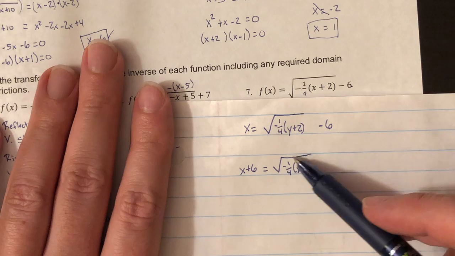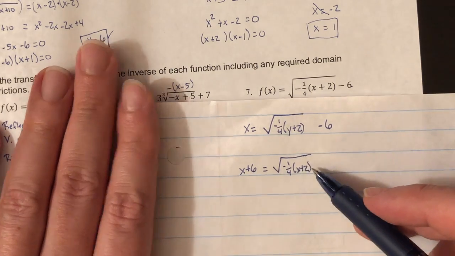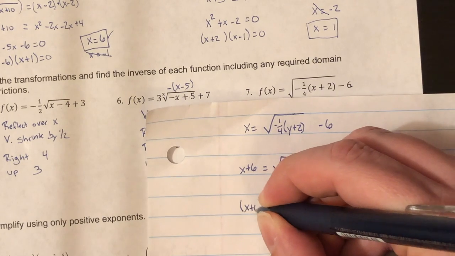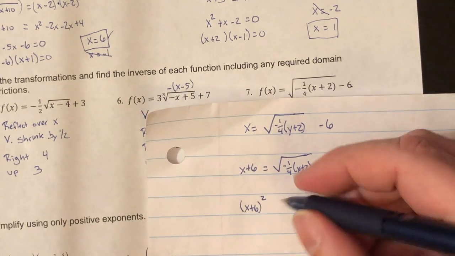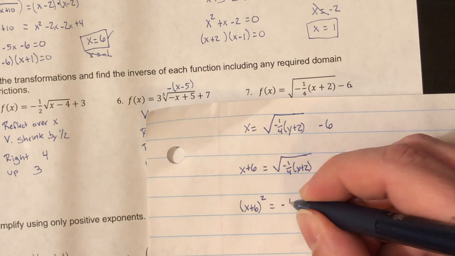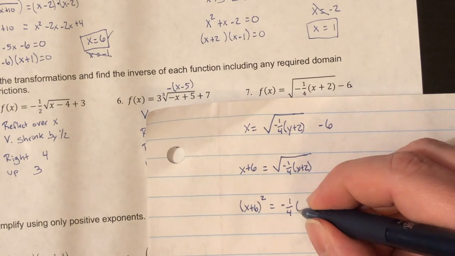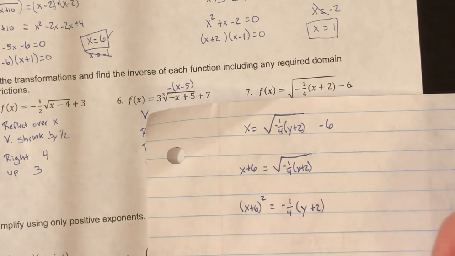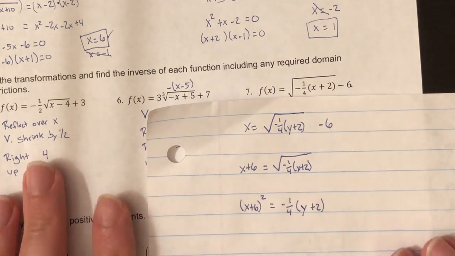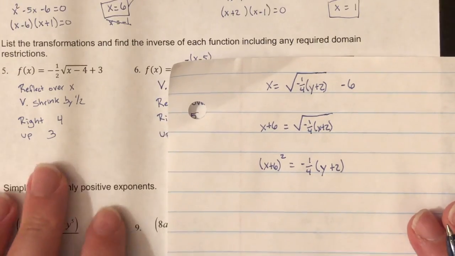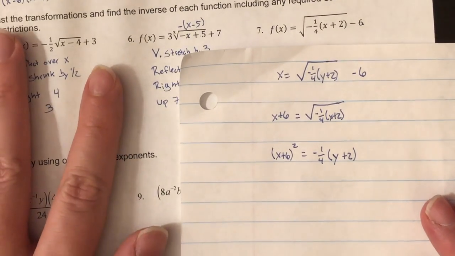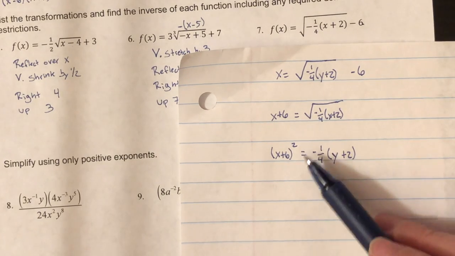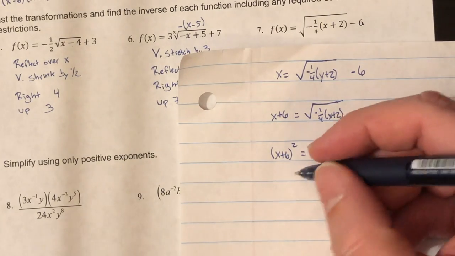Now the next layer is the squaring. So I have (x plus 6) all squared equals negative 1/4 (y plus 2). To continue solving for y, I need to multiply both sides by negative 4 to cancel out that negative 1/4.